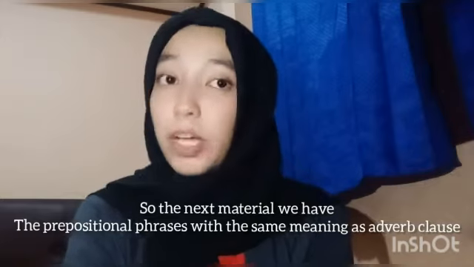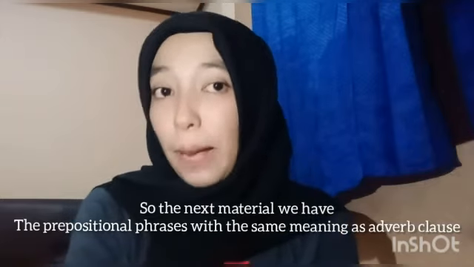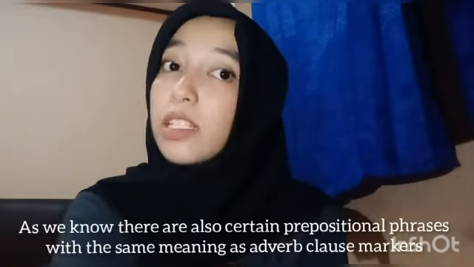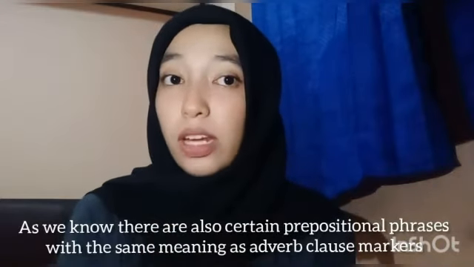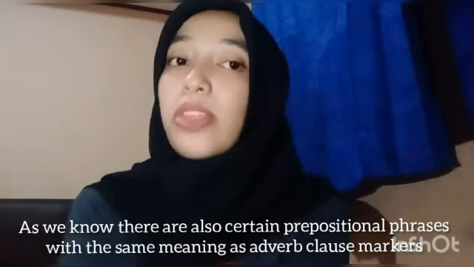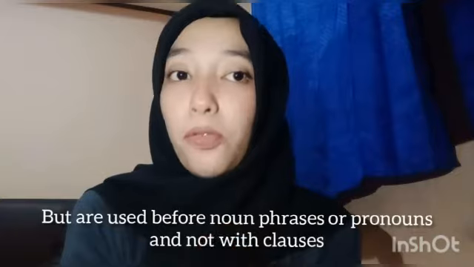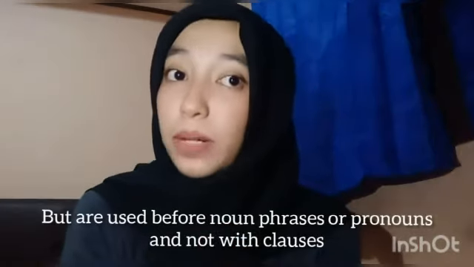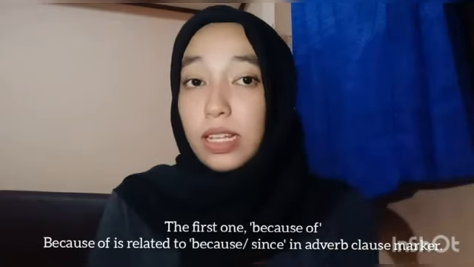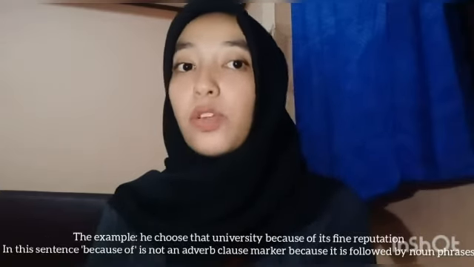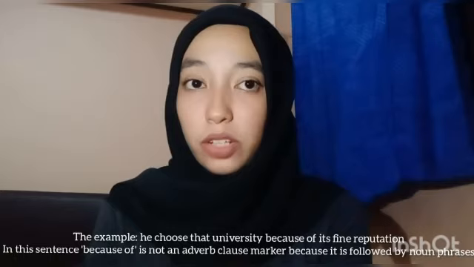So, the next material: prepositional phrases with the same meaning as adverb clauses. As we know, there are certain prepositional phrases with the same meaning as adverb clause markers, but they are used before noun phrases or pronouns, not with a clause. The first one is because of. It is related to because or since in adverb clause markers. The example: he chose that university because of its fine reputation.